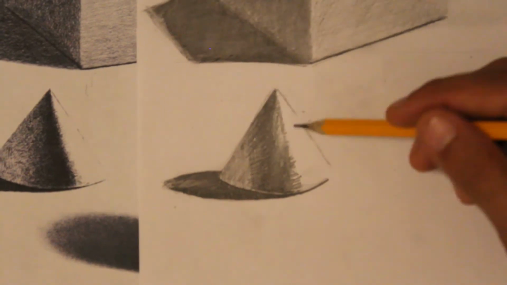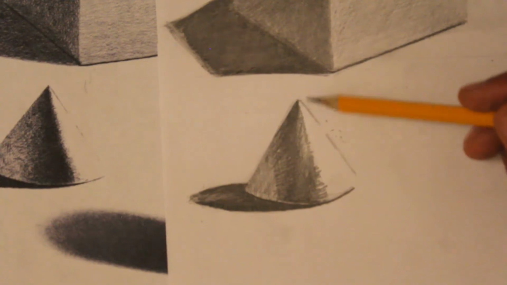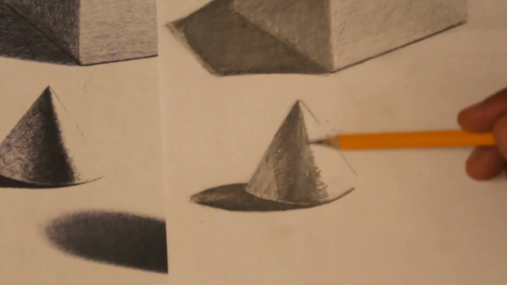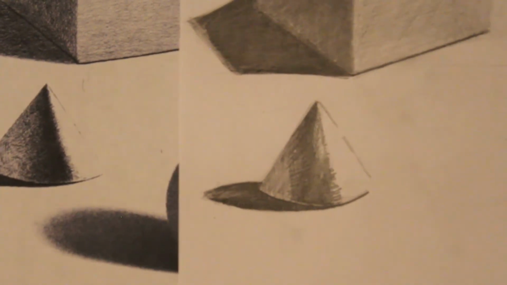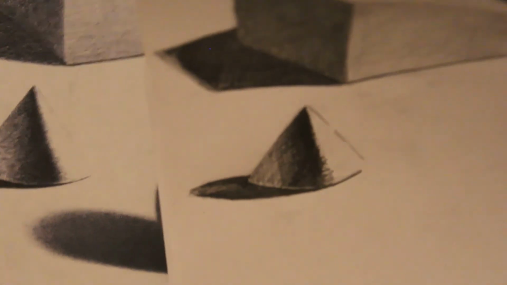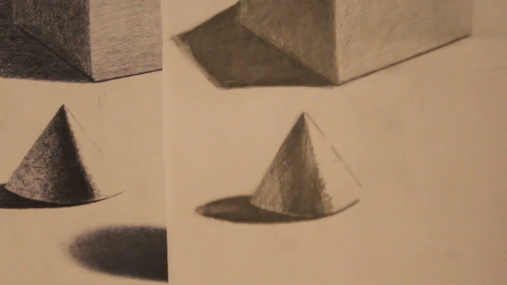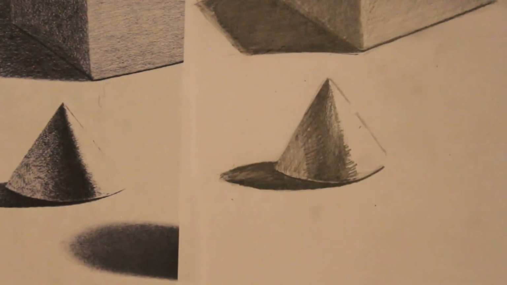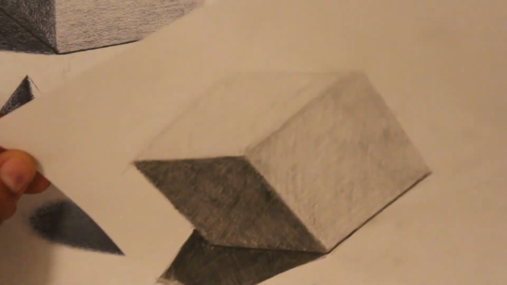I feel like this is all a value of 0. It shouldn't be, really. We could probably add a very light value, maybe a 0.5, but the truth is it's a value of 0. And it ends up looking like that. And that gives you the little glow that the reference has as well. You can see it there. You can see it better there. So that one is good, and we're just about done with the cone.